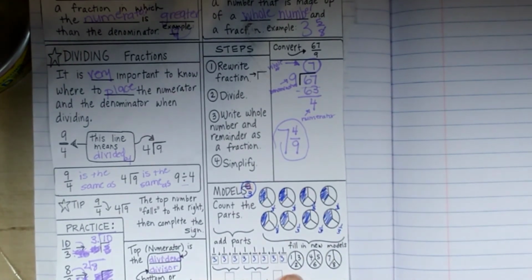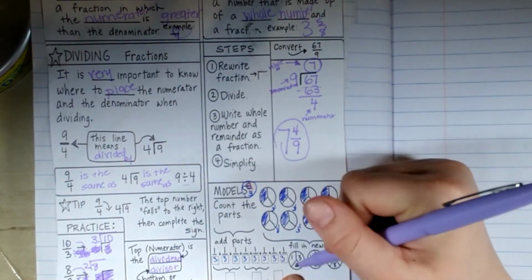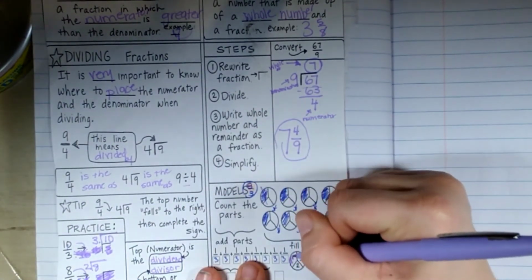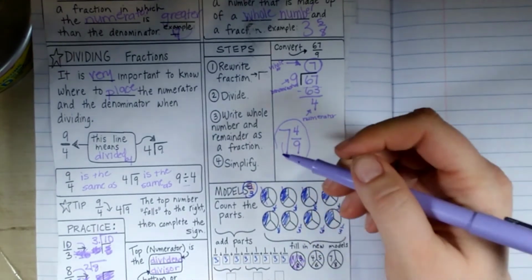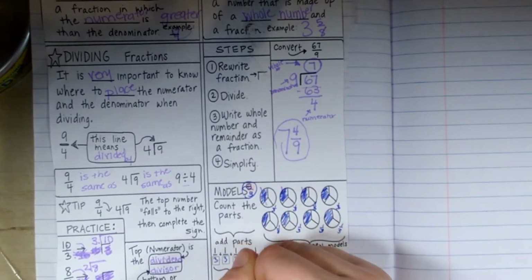Okay, now this is how I would use the model. I'm going to use a different color. Each time I come to a third, I'm going to cross it off and I'm going to try to fill in whole models, like I'm going to put them together. So that one is here, that one is there, that one is there. Okay, so 1/3 plus 1/3 plus 1/3 is 3/3, which is actually a whole.